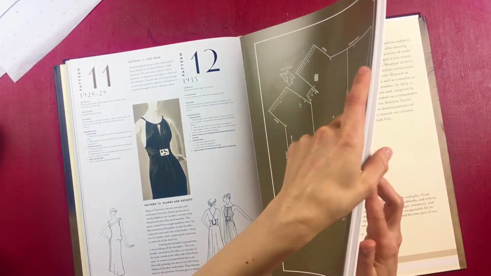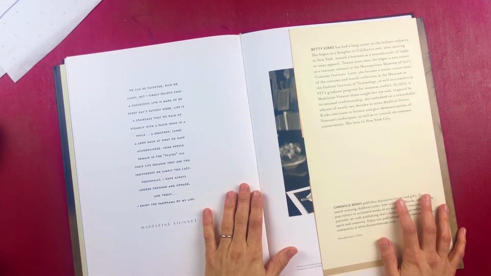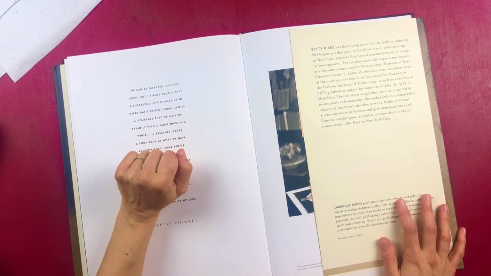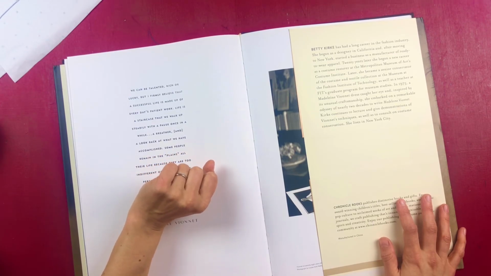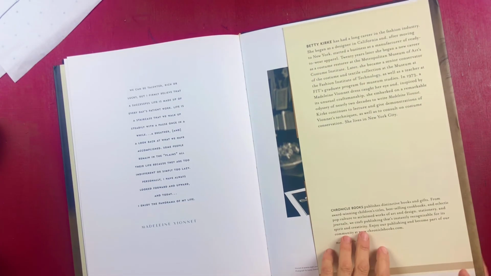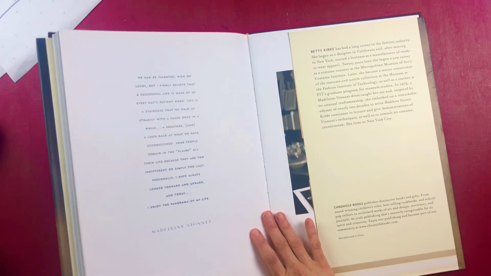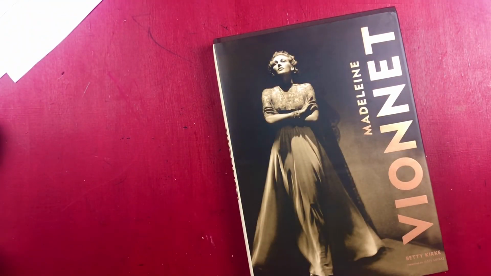So very complicated. To finish off, I just quickly wanted to share the quote because I really liked it. She said that we can be talented, rich or lucky, but I firmly believe that a successful life is made up of every day's patient work. And I think that's probably as good a quote for pattern cutting as any. So this is just a quick insight into Madeleine Vionnet.